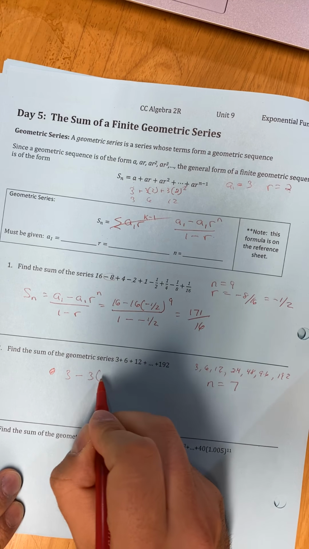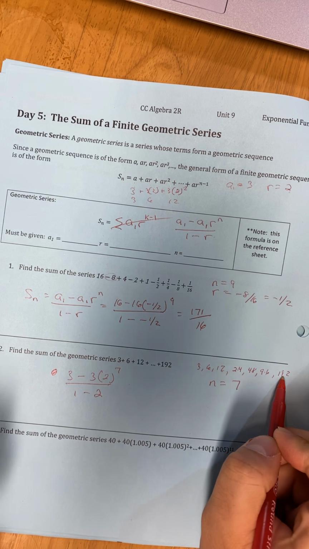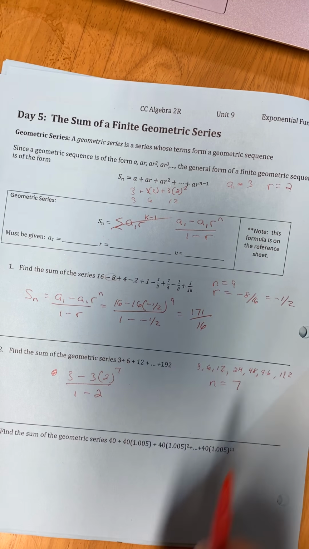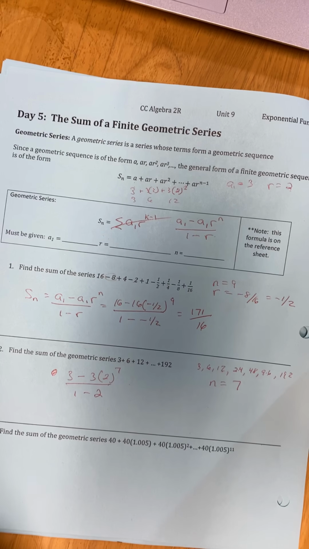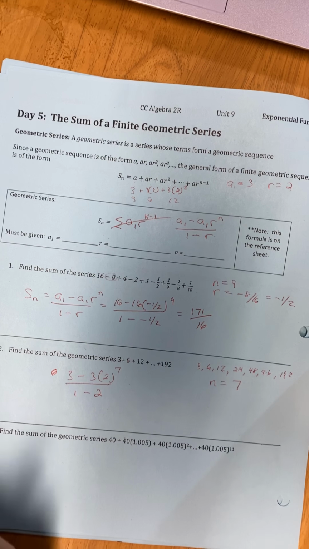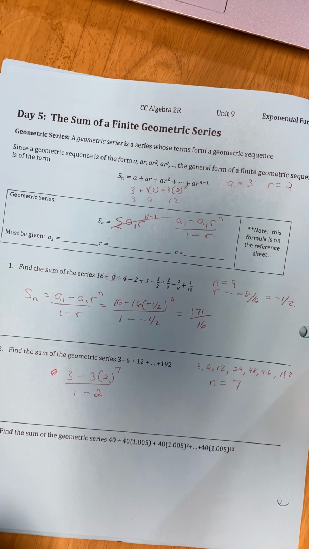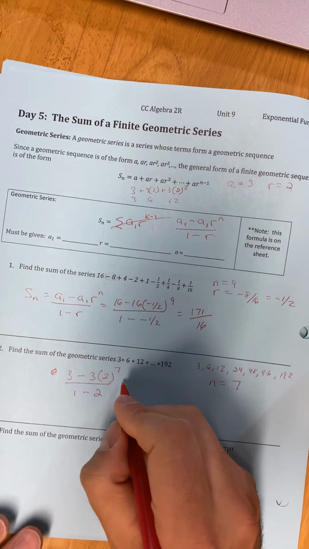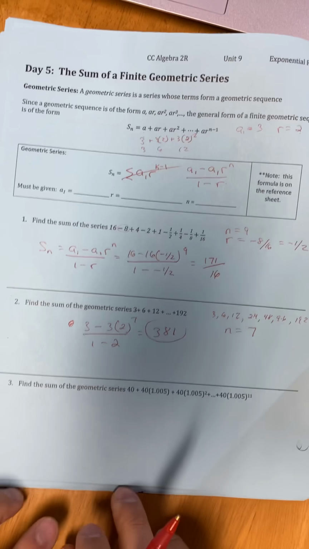So if we do that, wait, hang on. 1, 2, 3, 4, 5, 6, 7. Okay. So 3 minus 3 times 2 to the 7. I get 381. So if I add all those up, I get 381.